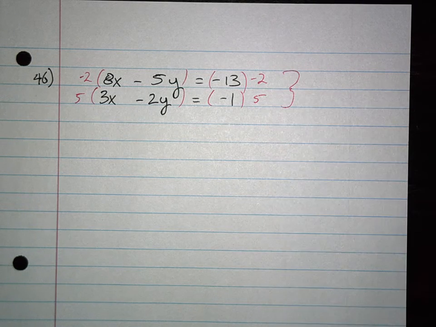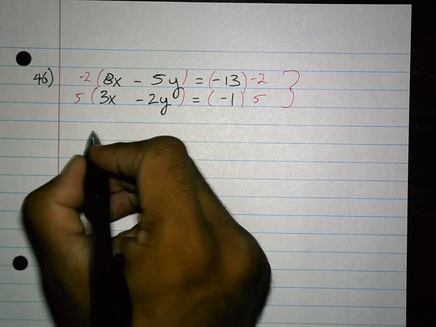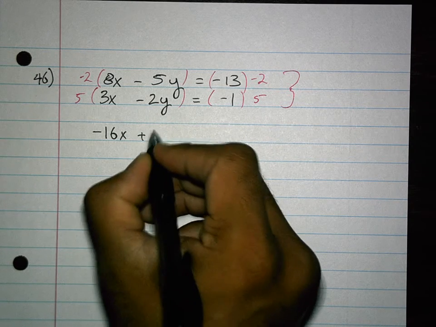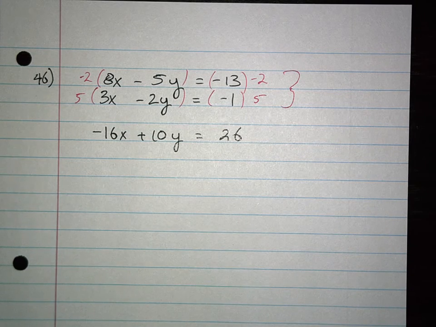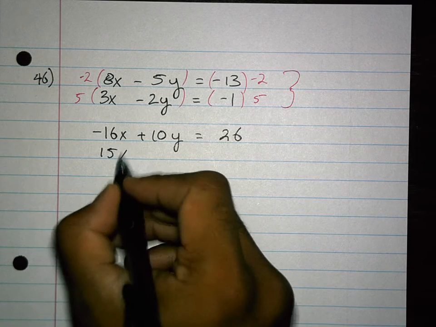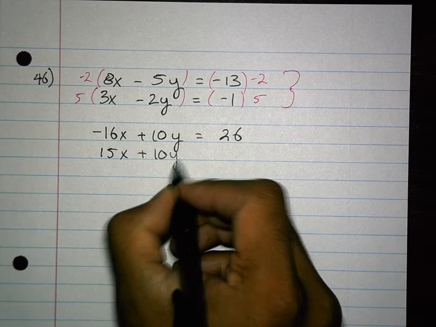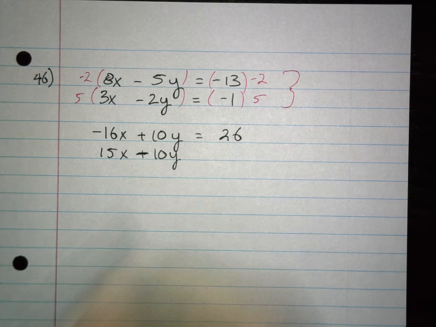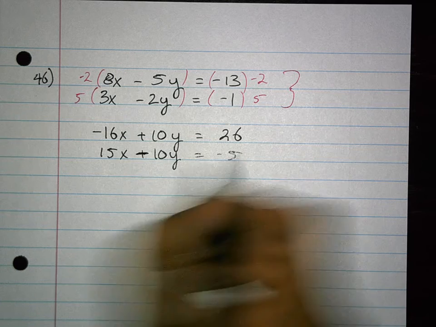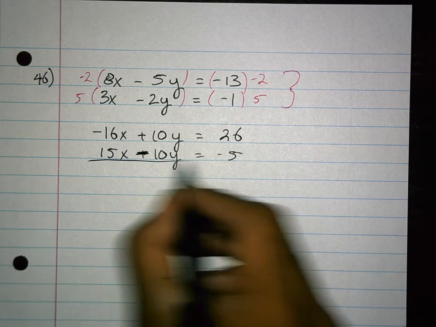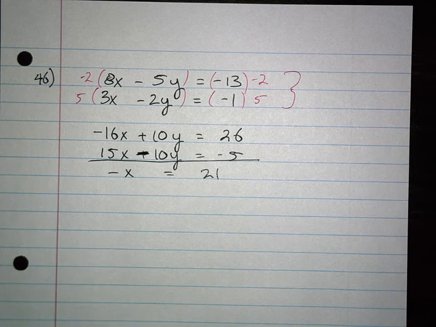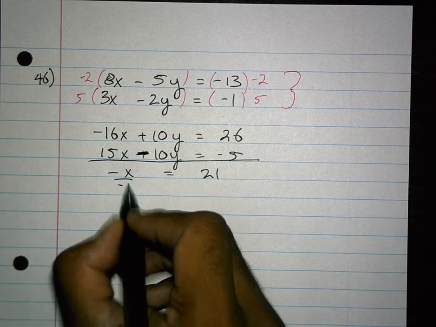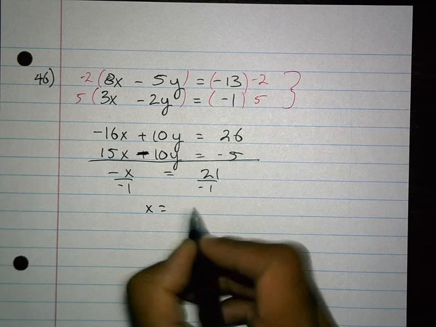So after I do that, I'm looking at -16x plus 10y equals +26. Make sure I multiply everything out. All over 15x minus 10y equals -5. That's a minus. This gives me -x equals 21. Alright. Dividing by -1, I get x equals -21.